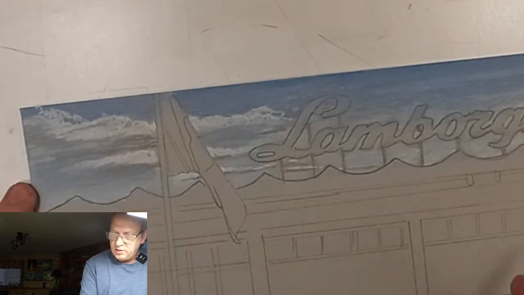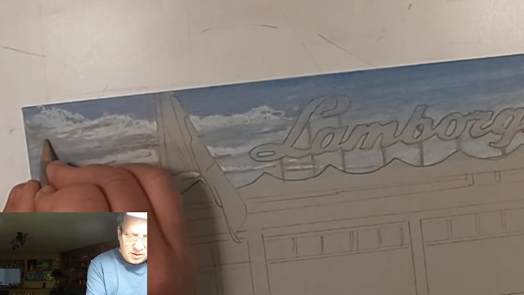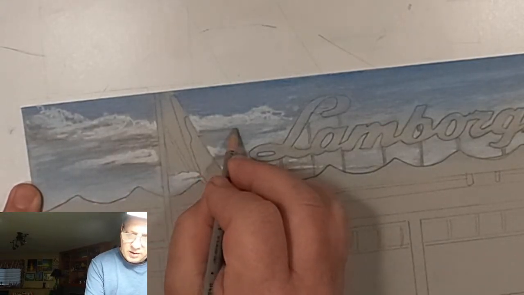We can go back in here now with the gray. And bring the gray back in. Makes for a nice looking cloud.